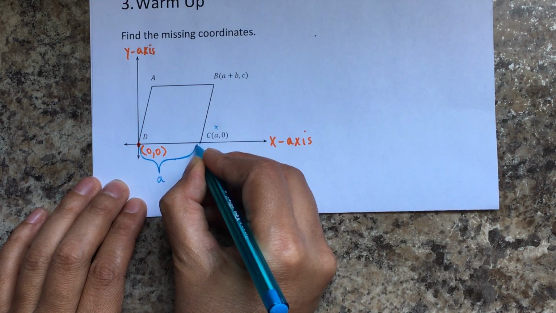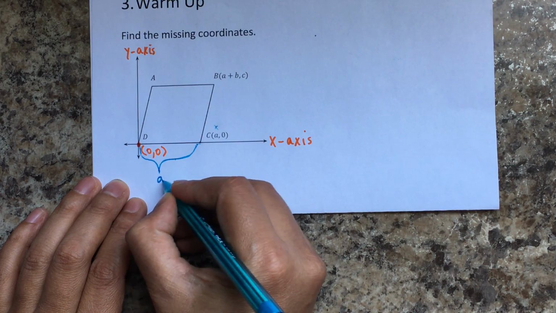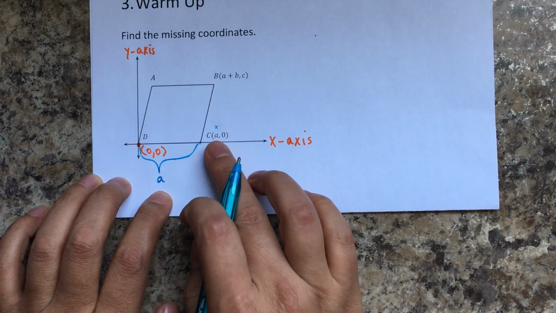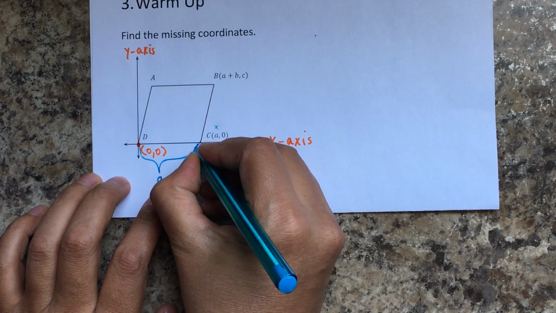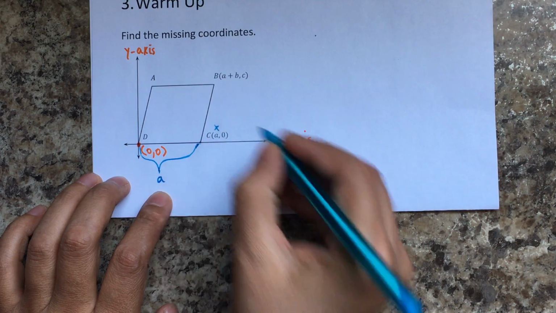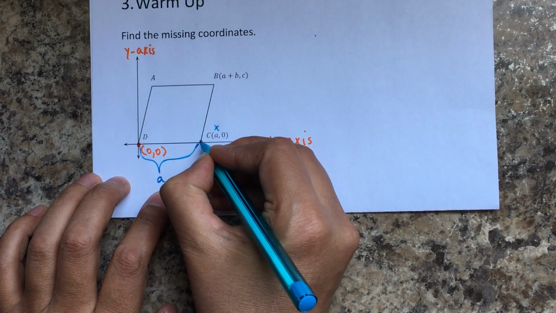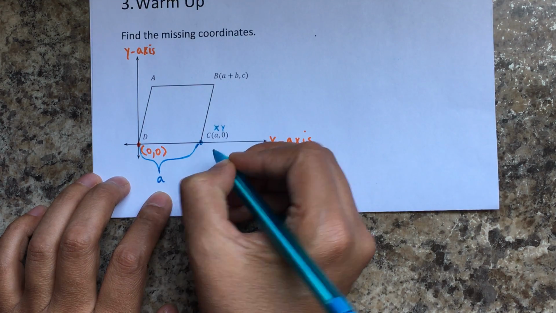It can be 8 units, 4 units. We don't know the value of that a, but we know that's the measurement from here to here. Why? Because this is the x coordinate, and it doesn't go up or down.